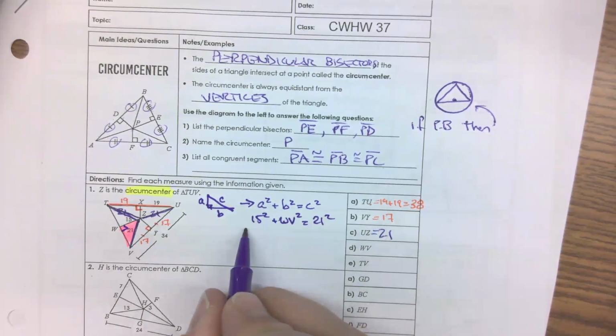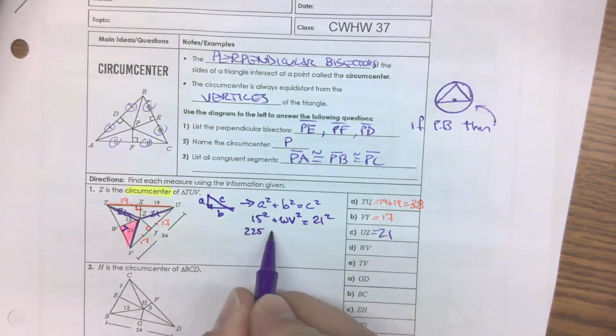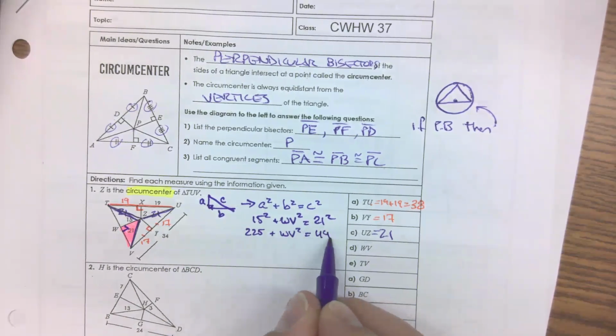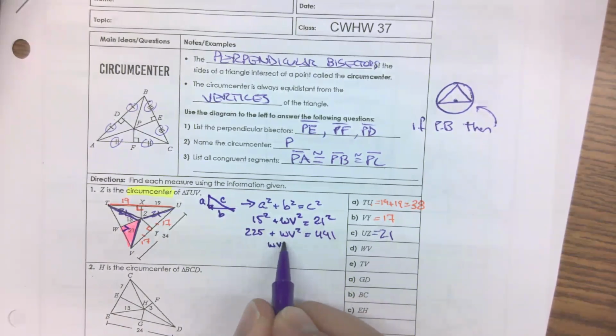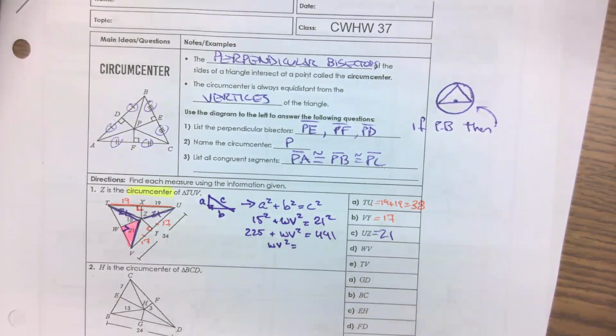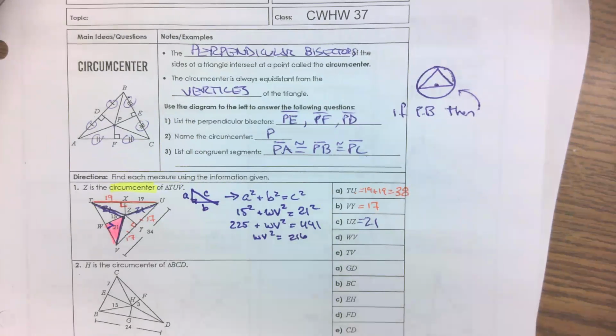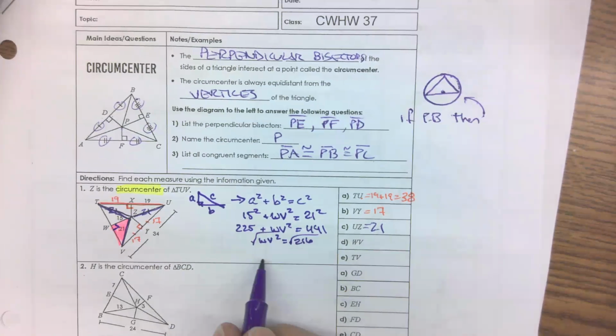Then I'll square this. So 15 times 15 is 225 plus WV squared equals 21 times 21, which is 441. So WV squared, subtract 225 from both. What is that, 216? 441 minus 225. Yeah, 216. And later we'll learn about how we simplify these. We're not doing that yet. We're just going to say that WV is equal to square root of 216.